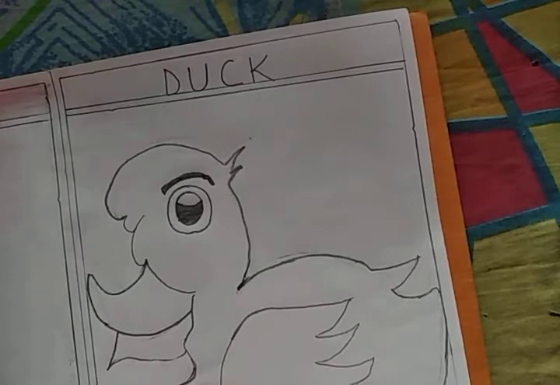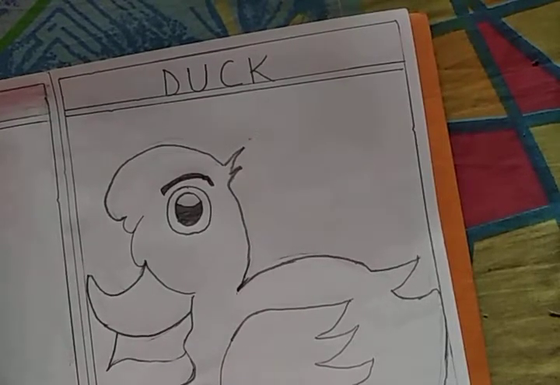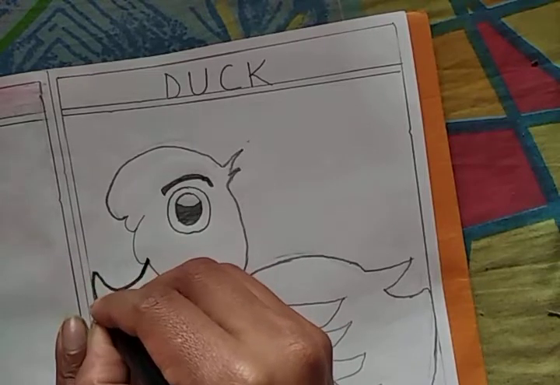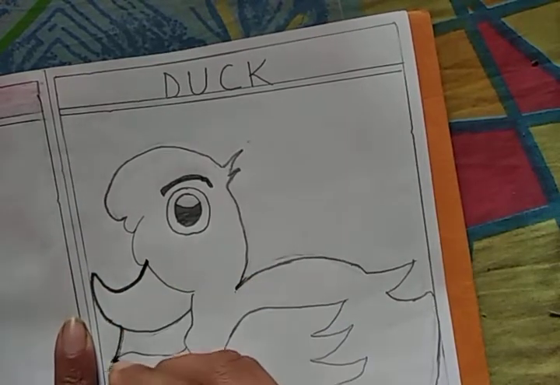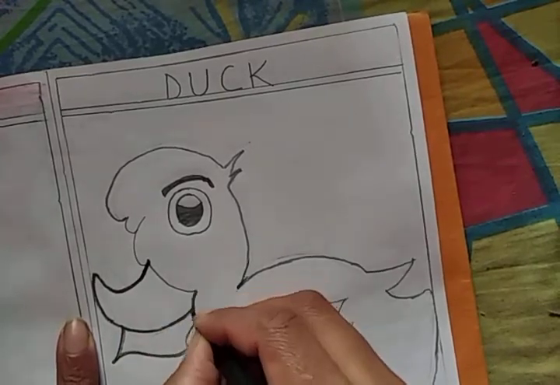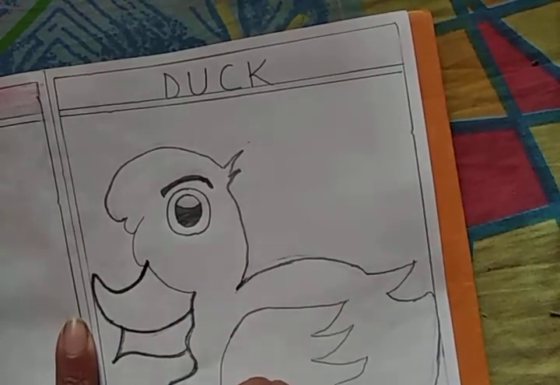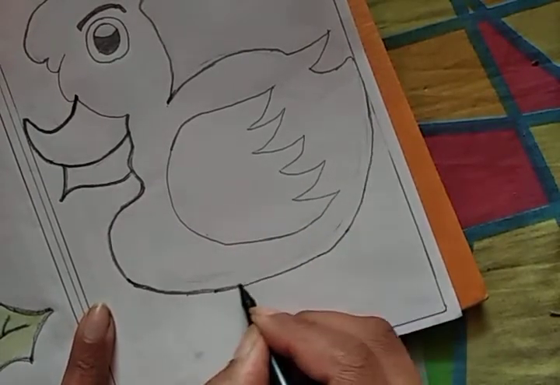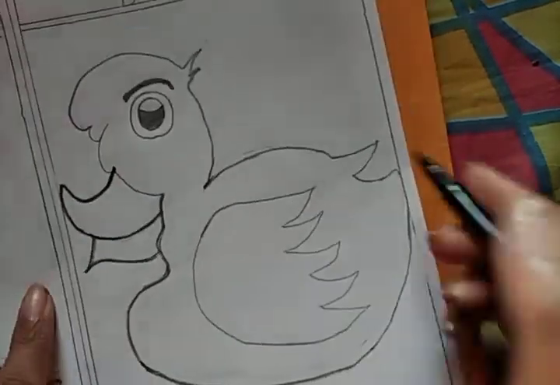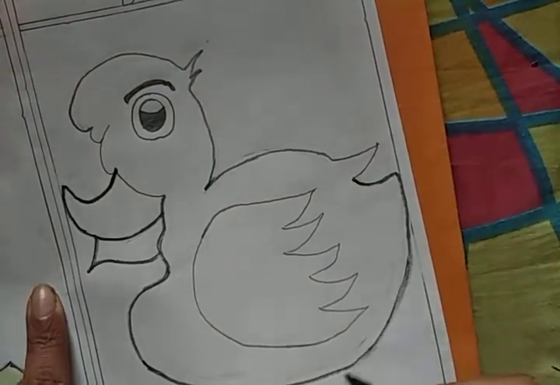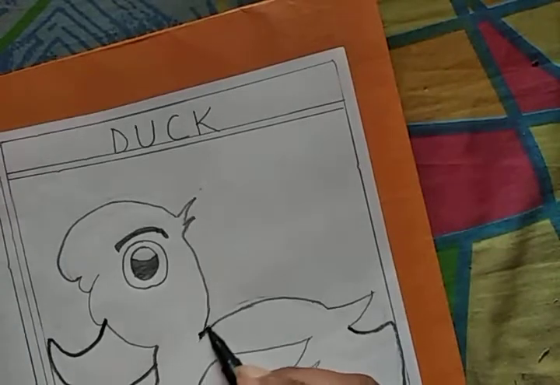Now we will give an outer line for the duck. Just a normal outer line. Now what sound does the duck make?